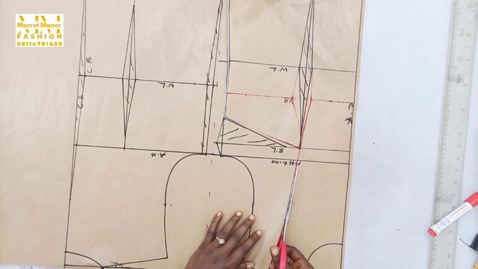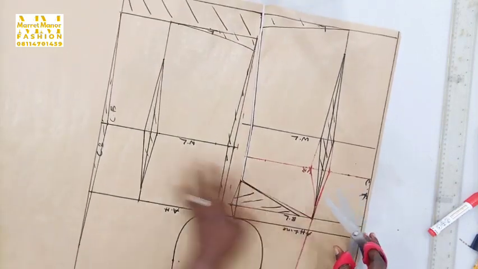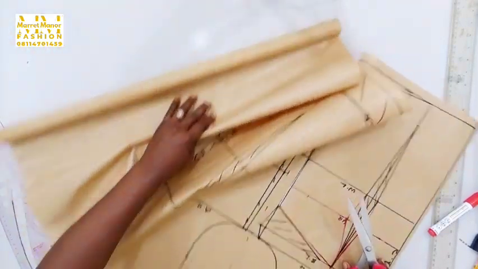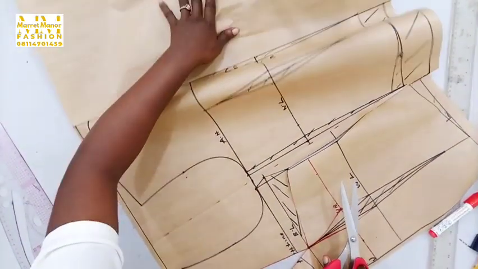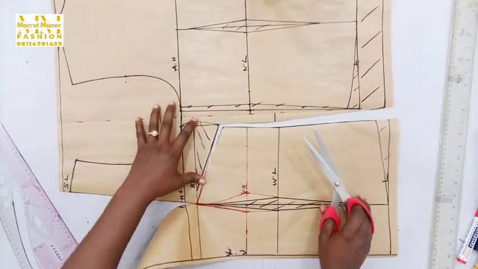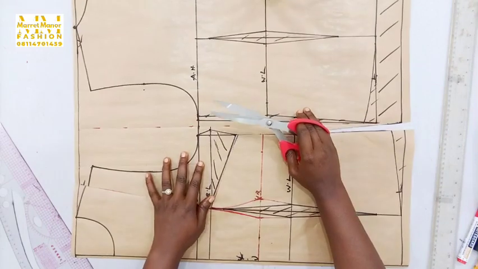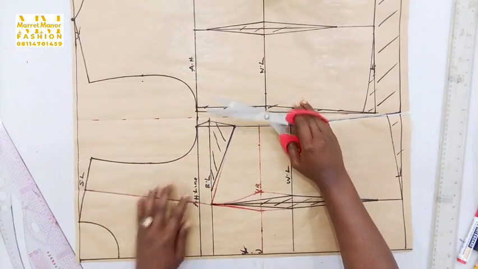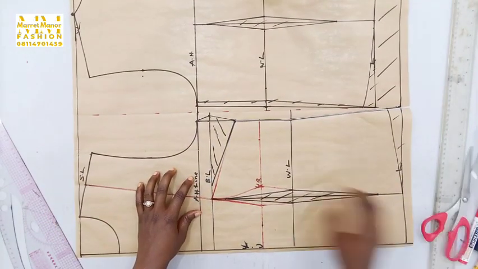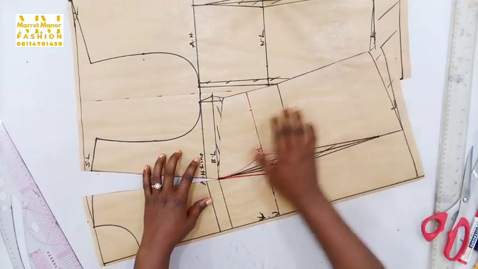And you cut all the way to the bust point also. Now you're going to cut a little bit away from that bust point so the pattern does not separate from each other. So let's take this back. You want to make sure that the pattern does not separate. At this point, you can see it's still in place there. So we're going to go ahead and close this.